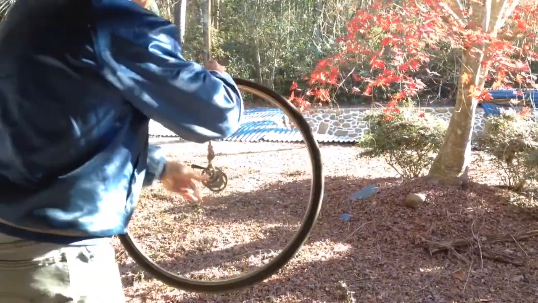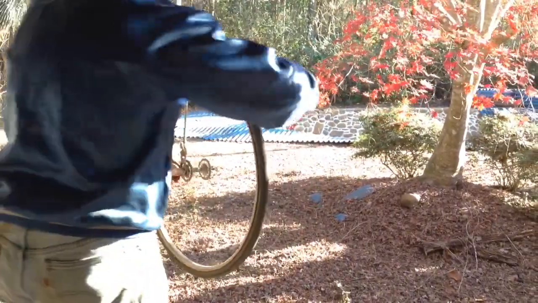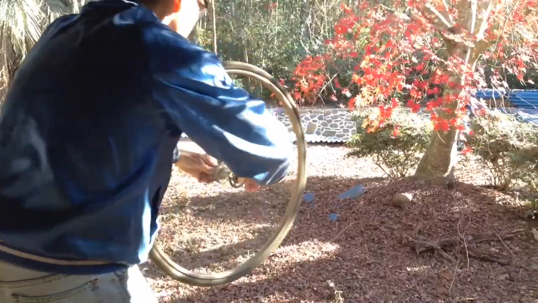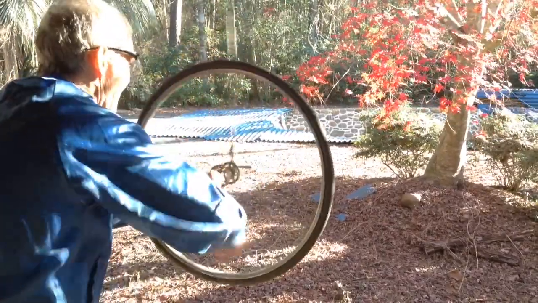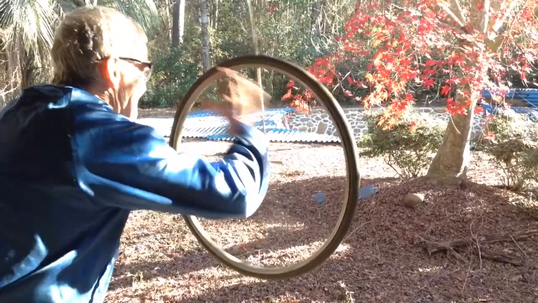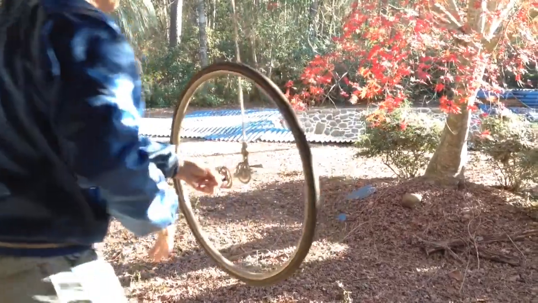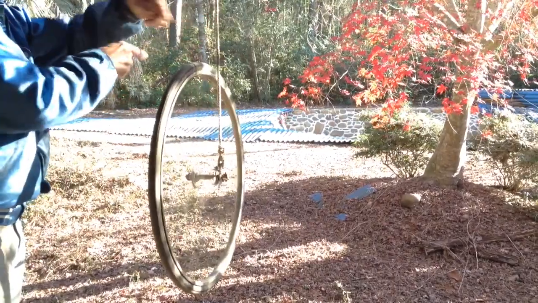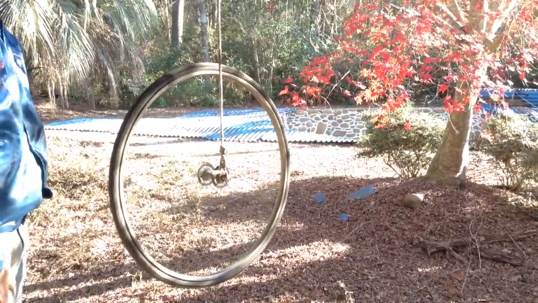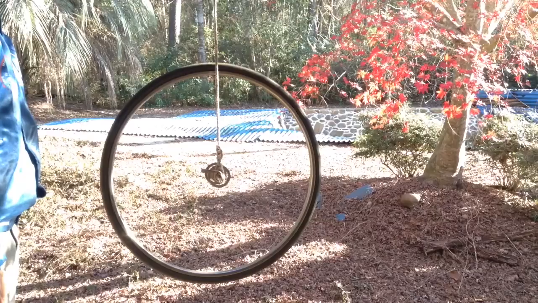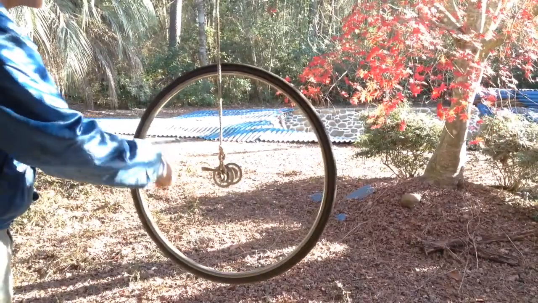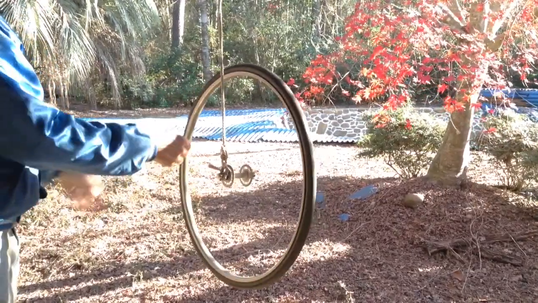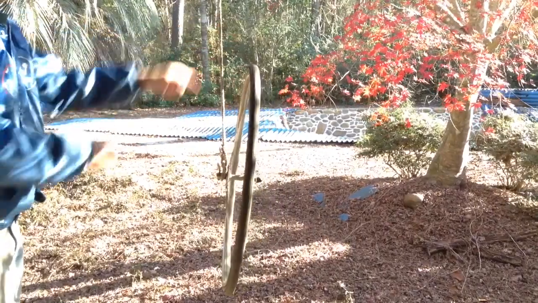And another thing to remember is that the faster it is rotating on its axis this way, the slower it precesses around this way. Notice as it slows down with its rotation around its axis, it will precess at a faster rate.